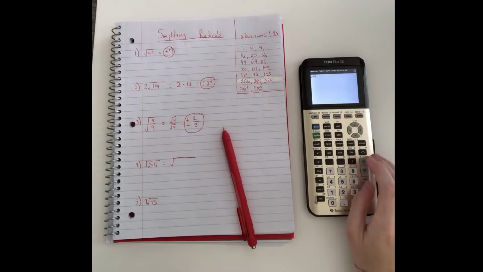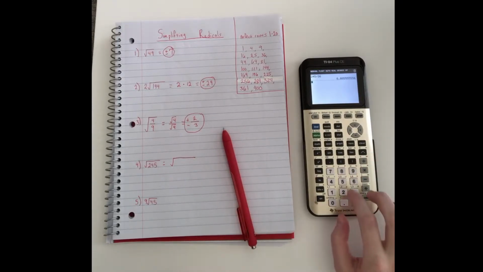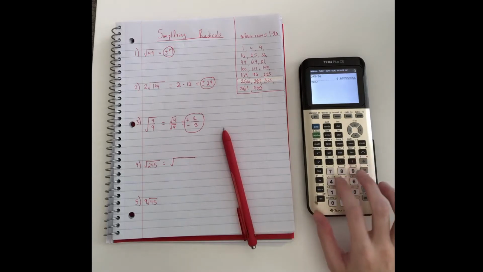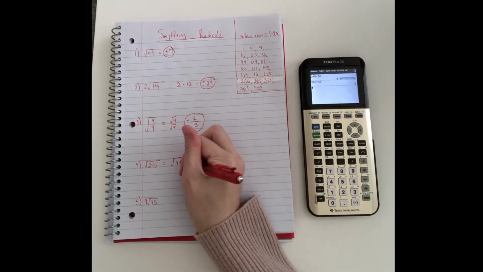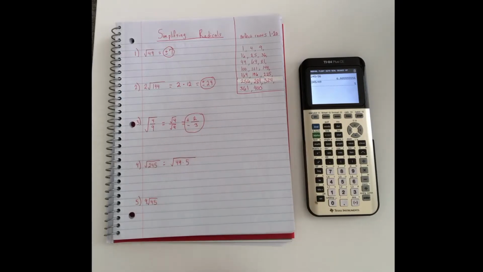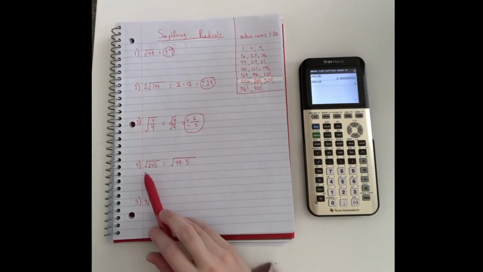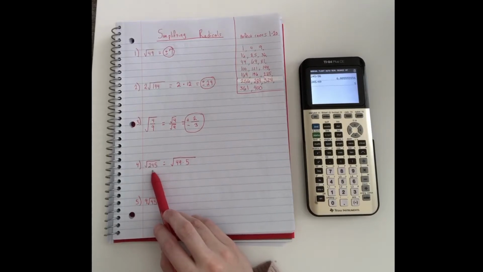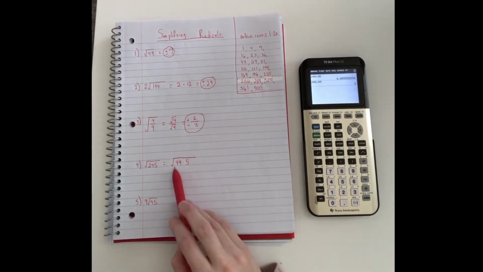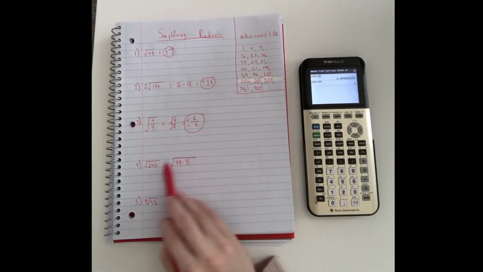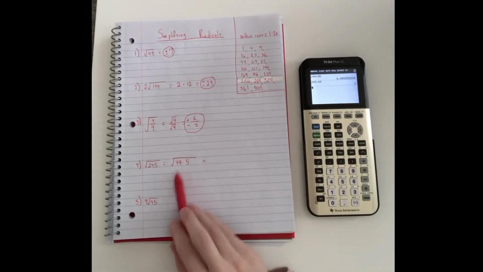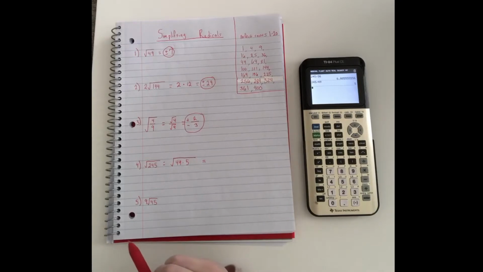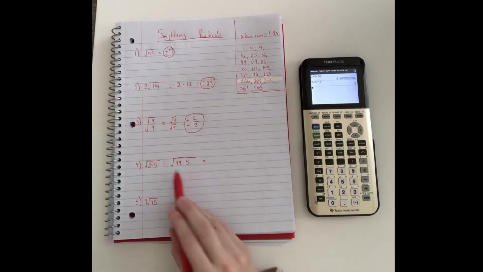Okay, 245 divided by 36. No, 245 divided by 49. There we go. So we have 49 times 5. Okay, so all I did is we took the square root of 245 and we rewrote it as 49 times 5 because that equals 245. Now, because 49 is a perfect root, we can take it out. We know that 7 times 7 will give you 49.